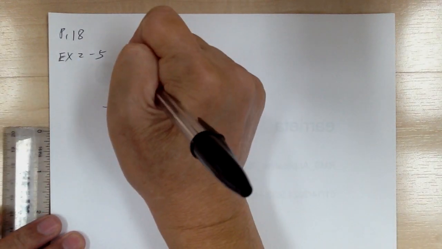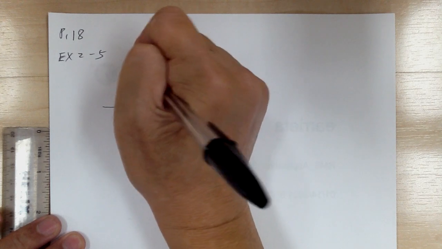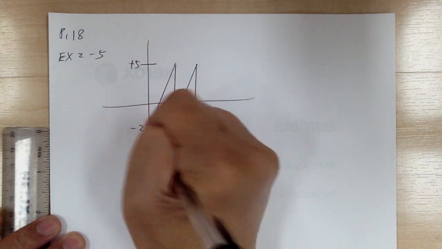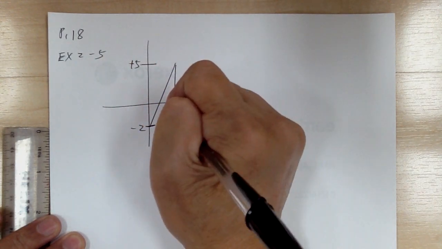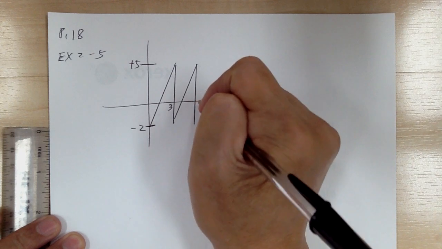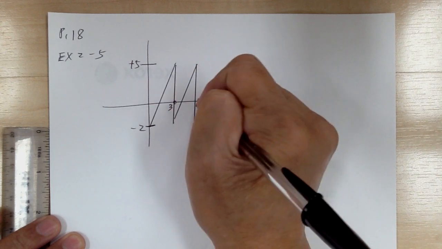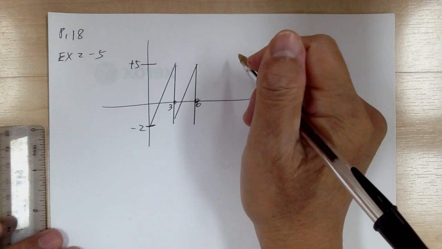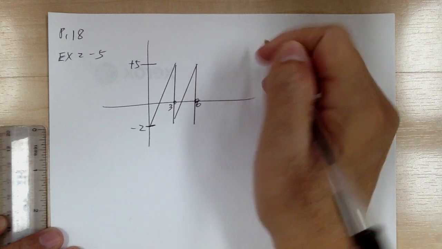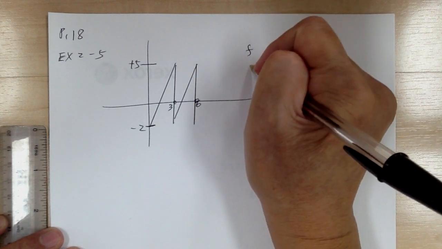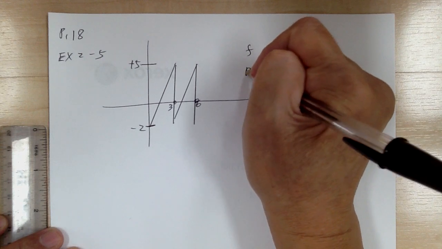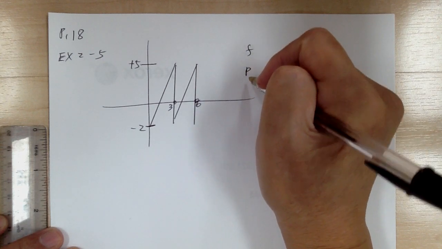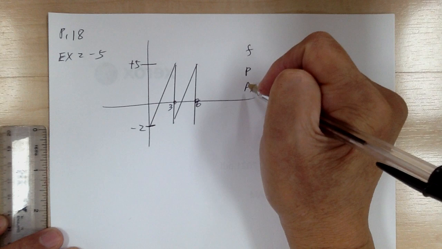And this is negative 5, positive 5, and this is negative 2, and this is 3, and this is 6 over here. It says find the frequency. So you're looking for the frequency, you're looking for the period, and you're looking for the amplitude.